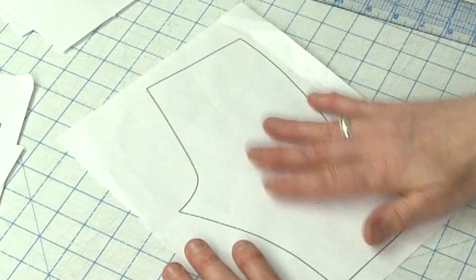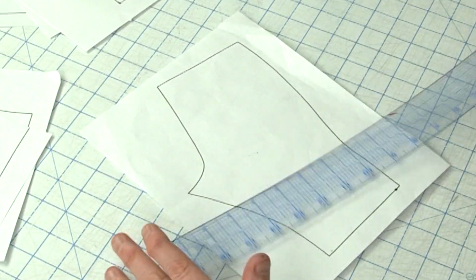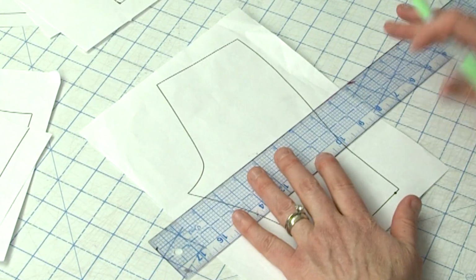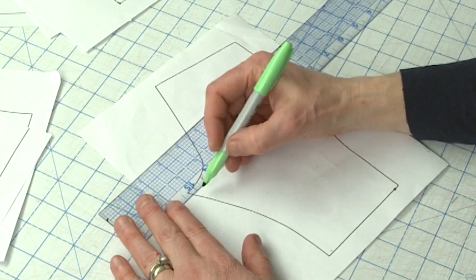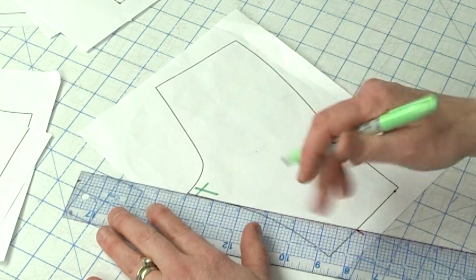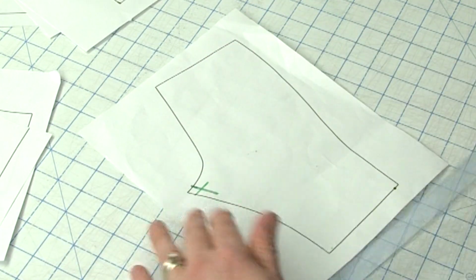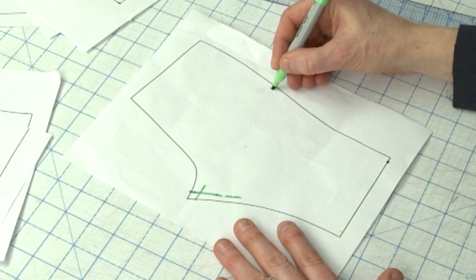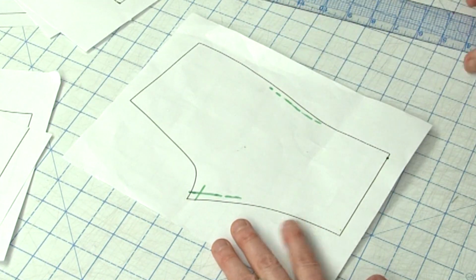I'm going to move these out of the way. And I have sort of a standard back leg here. This is the sequence of events that you're going to want to do when you're adjusting your pattern for a full butt. The first thing I'm going to do, I'm just going to mark some seam allowances here. They're not an accurate half inch, but I just want to get to where that is. And I'm going to make one over here too. Okay, those are my seam allowances.